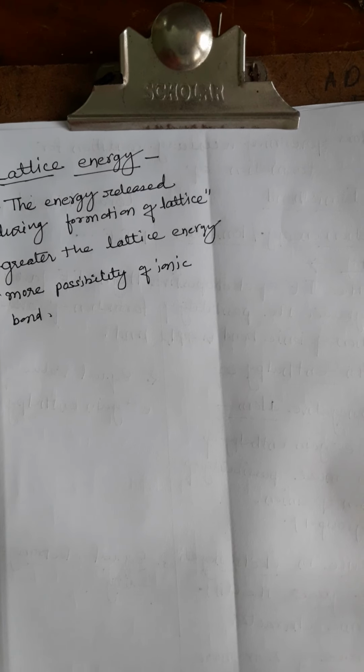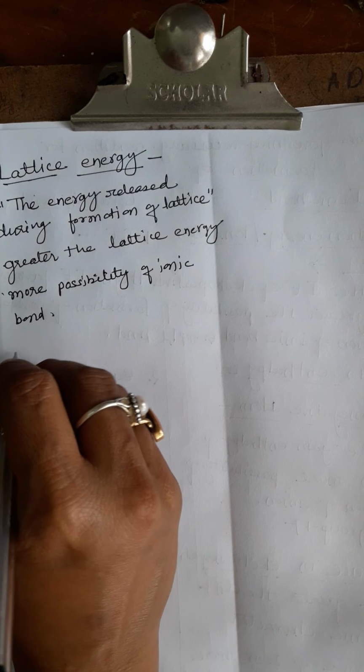Now, what is this lattice? Understand this first.